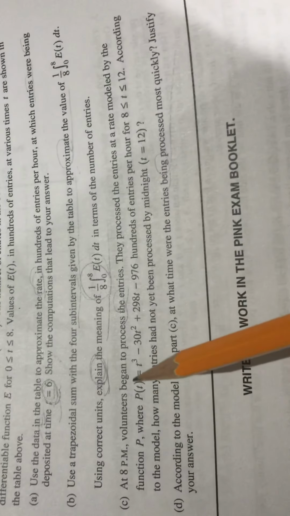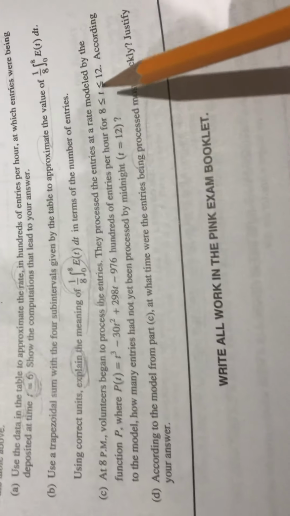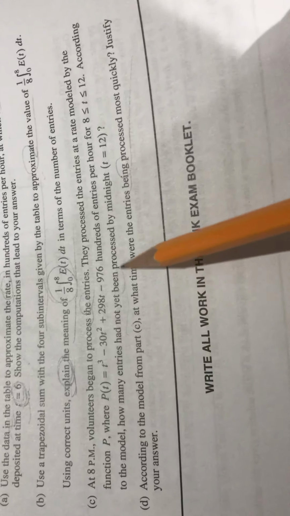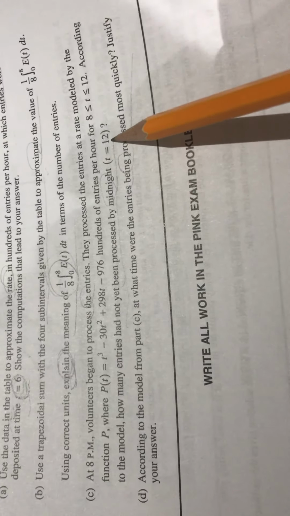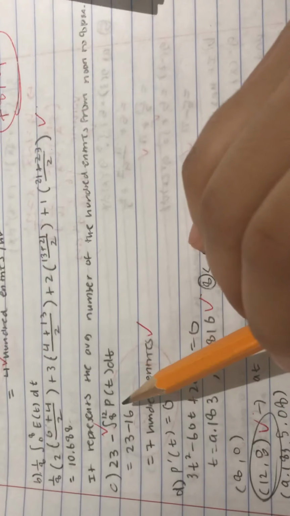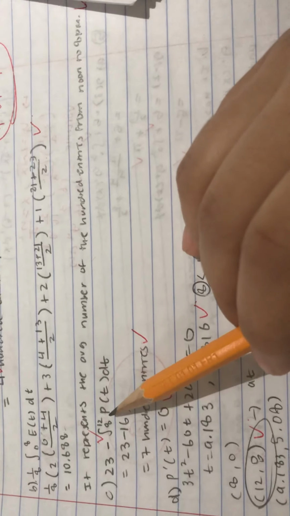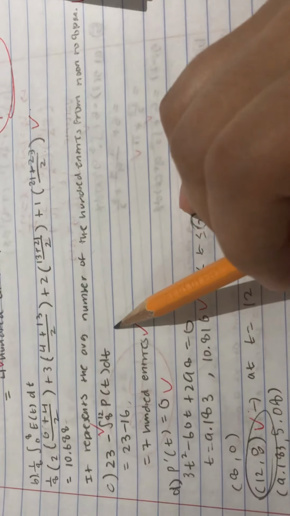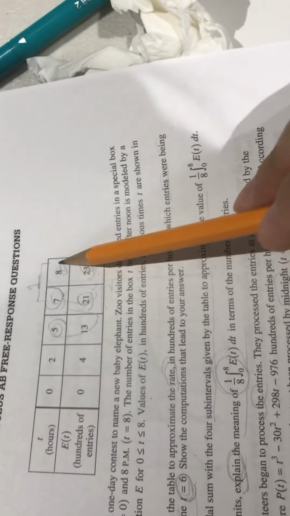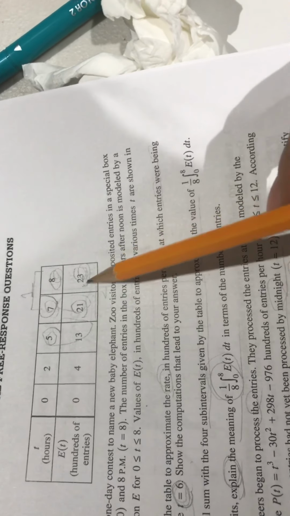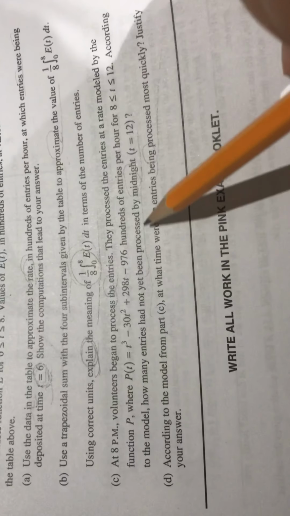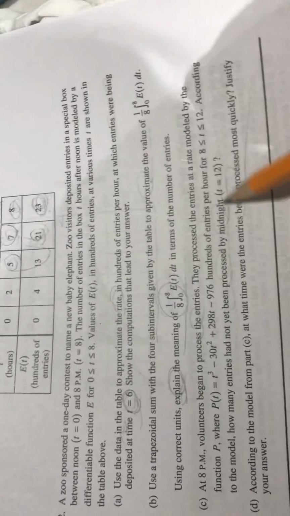And then for C, it asks you to find how many entries had not been processed by midnight, t equals 12. So for C, I did 23 minus the integral from 8 to 12 of p(t), because I got it from 8. At 8 hours they have 2300 entries, and then it asks you to find how many have not been processed by midnight.